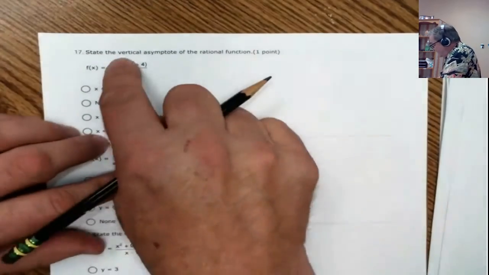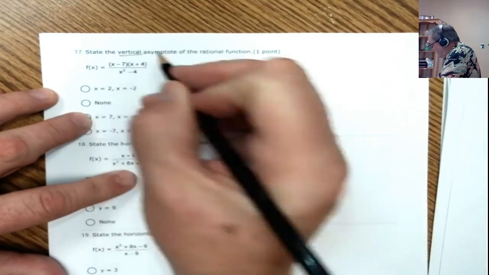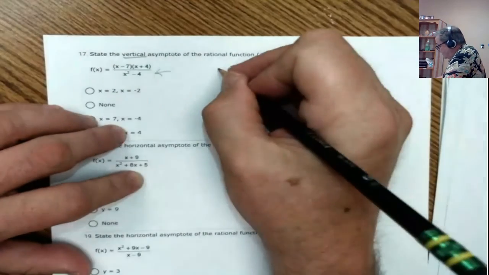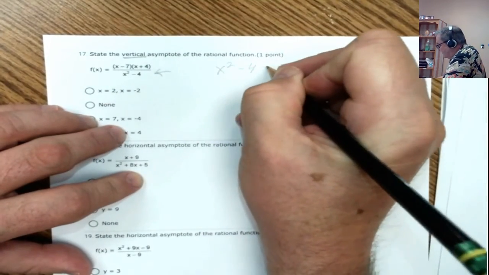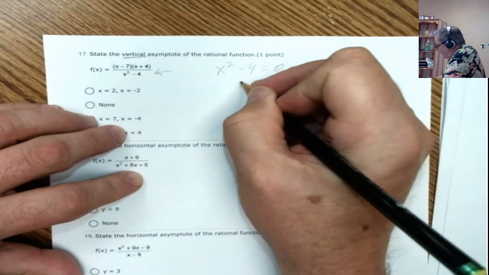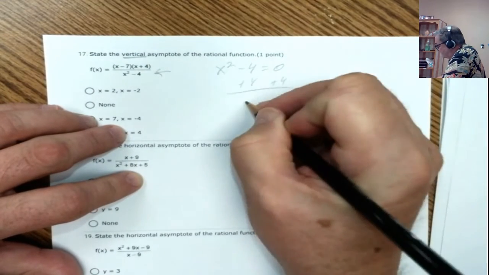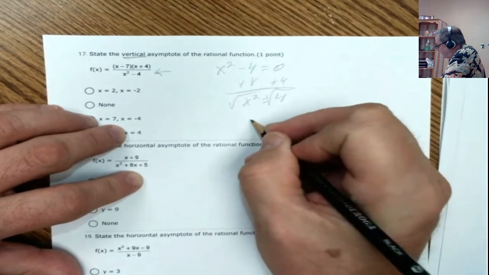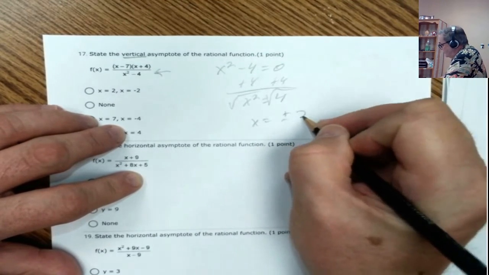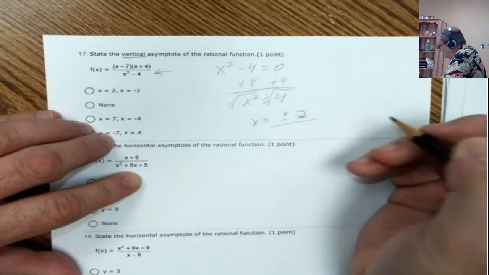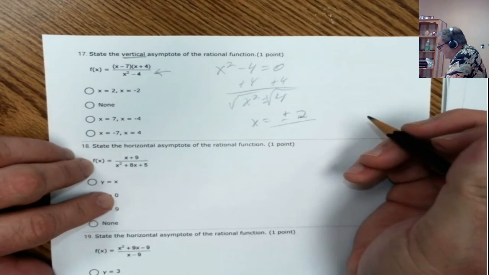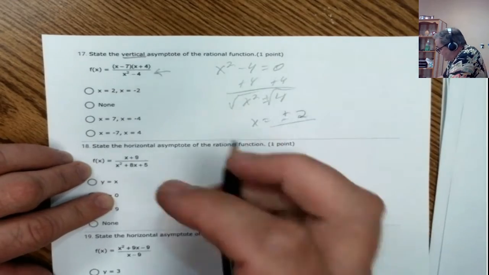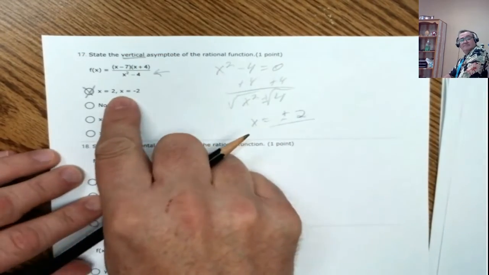State the vertical asymptote. Well, the vertical asymptote is everything that makes the denominator 0. X squared minus 4 equals 0. So add 4. X squared equals 4. So if we take the square root of that, x would be plus or minus 2. 2 vertical asymptotes. Everywhere the denominator is 0 is a vertical asymptote. So x equals 2 or negative 2.